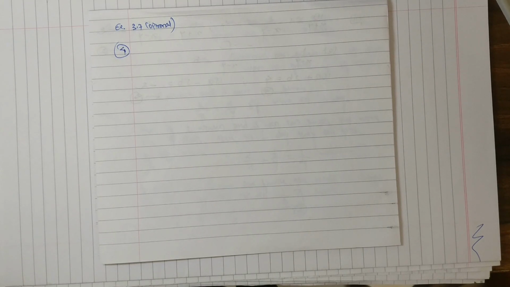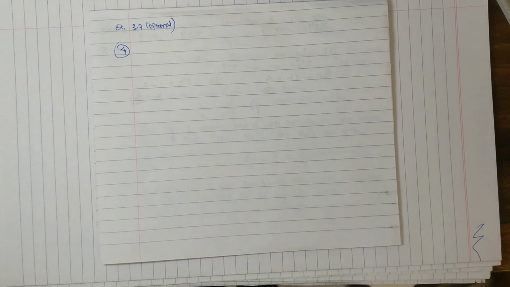So let's do some selected questions from exercise 3.7, which is optional. Optional as in these type of questions may be asked in the board exam, but they are a little difficult.